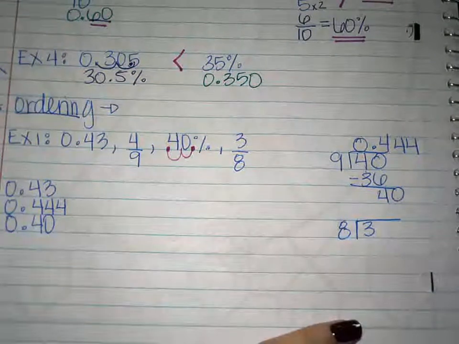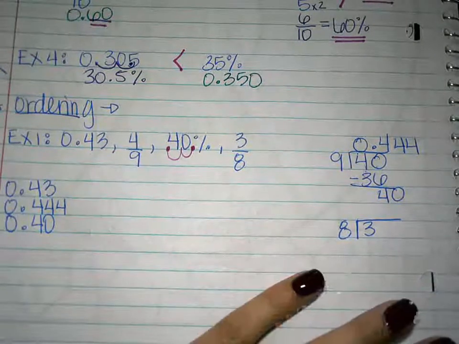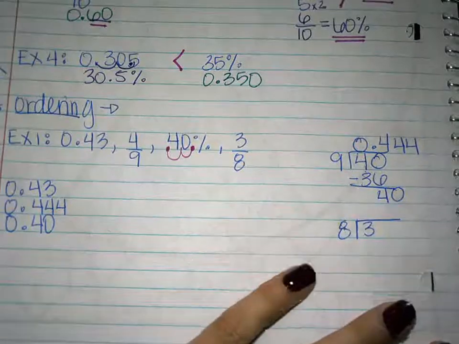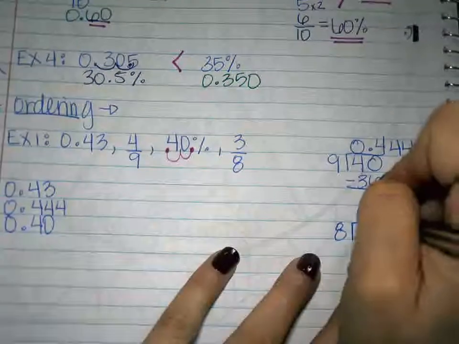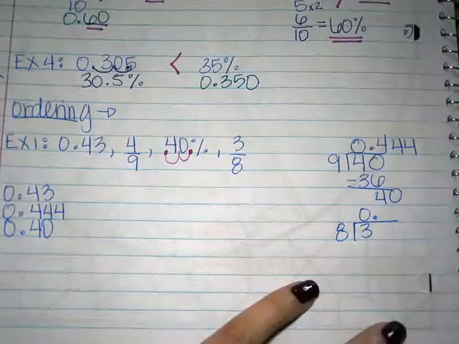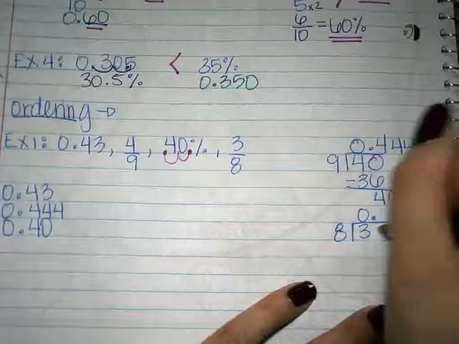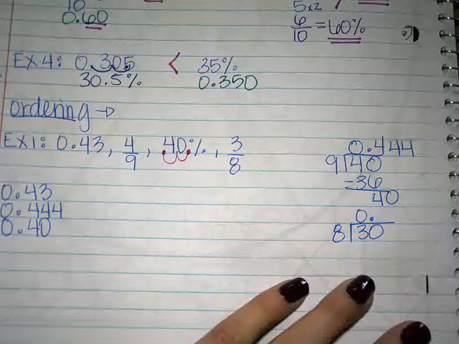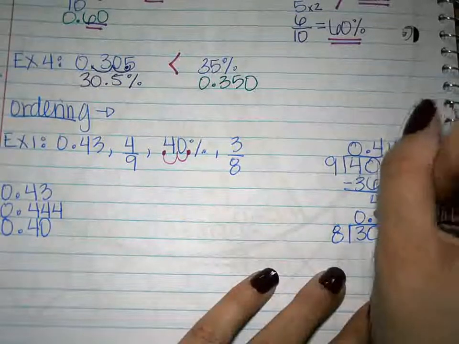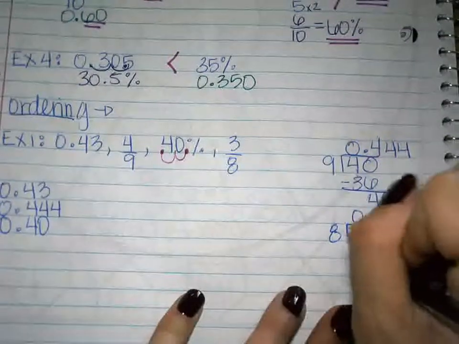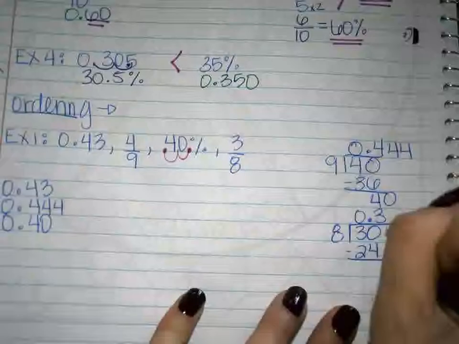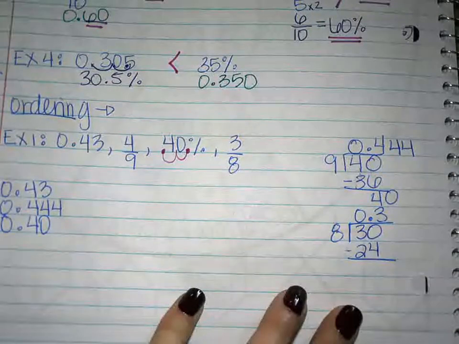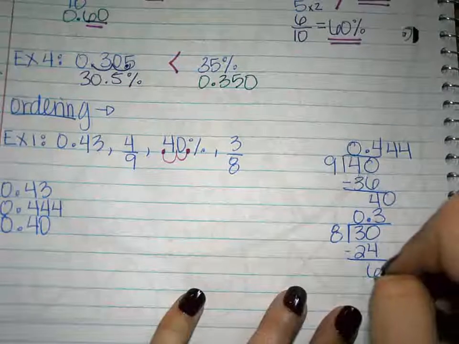Can 8 go into 3, everyone? No. What do you put up top? 0 and a decimal. Good. What do I put after that 3? 0. 8 goes into 30 how many times? 3. 8 times 3 is 24. 30 minus 24 is 6.